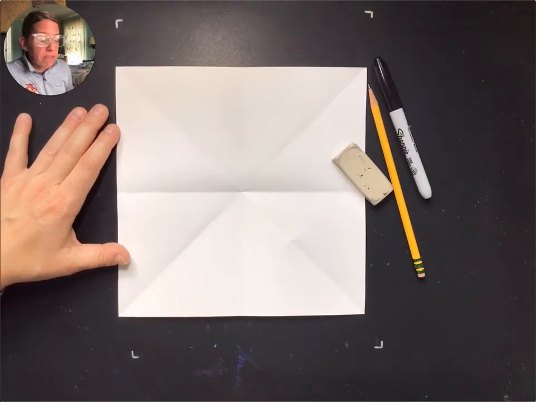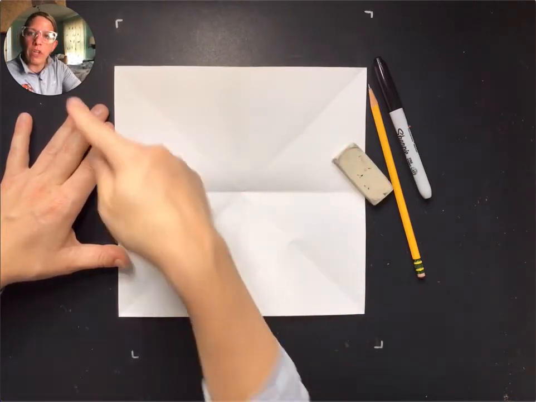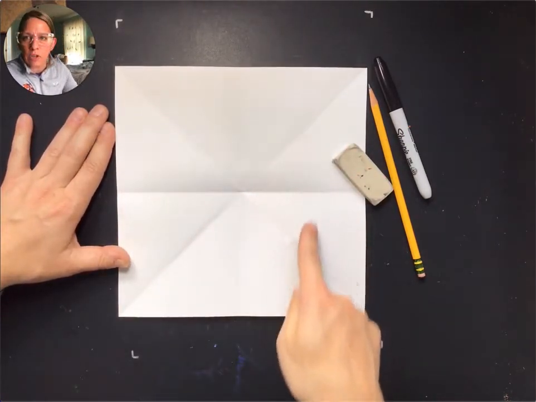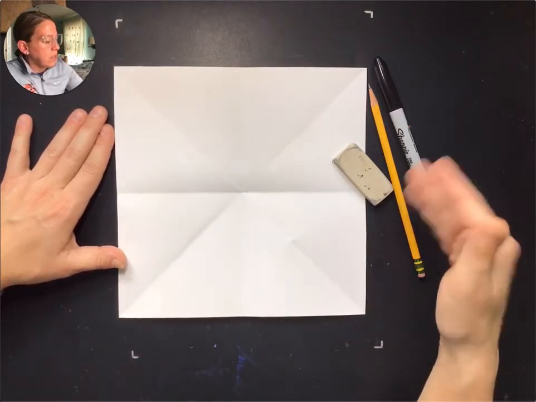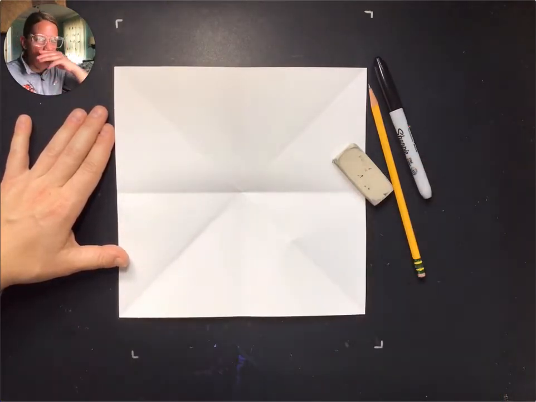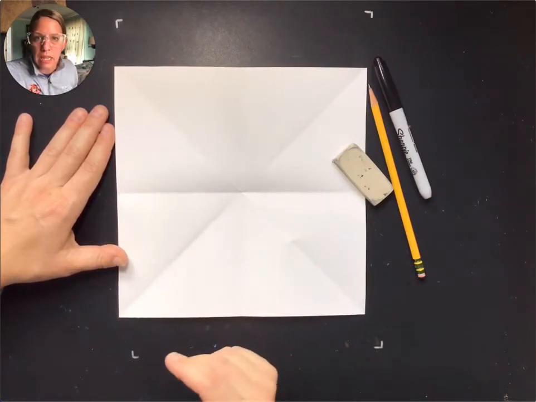All right, so we finished folding our paper. So once again, we made our square first, we cut off that extra piece, and then we finished folding our paper so that we have 8 even sections all the way around our square. Okay, we are going to use our pencil now and our Sharpie, and we got out our magic rub just in case we need to erase a large section.